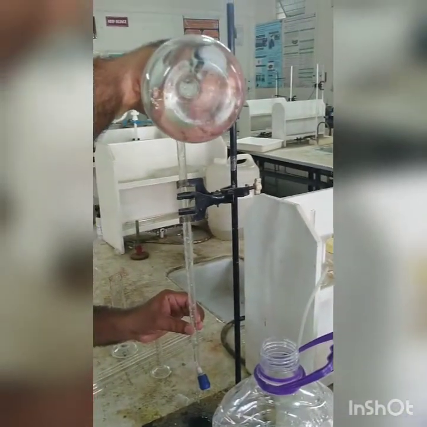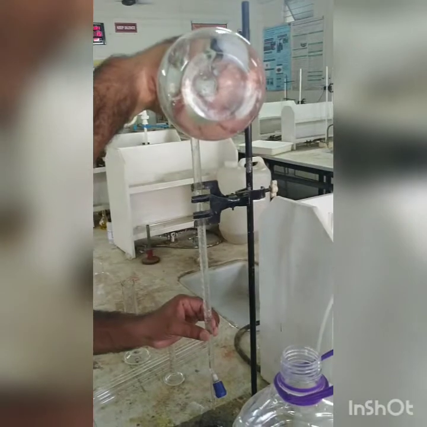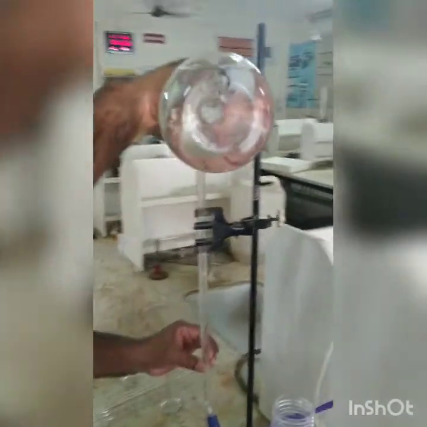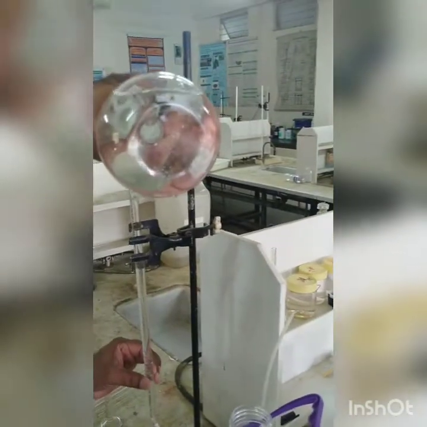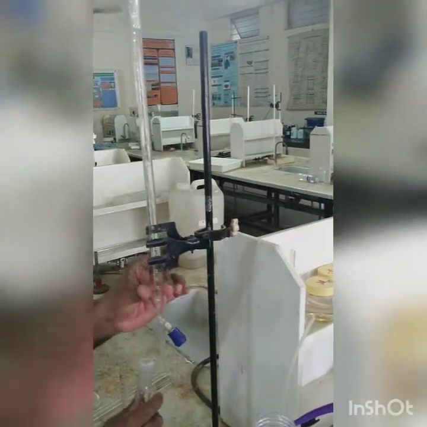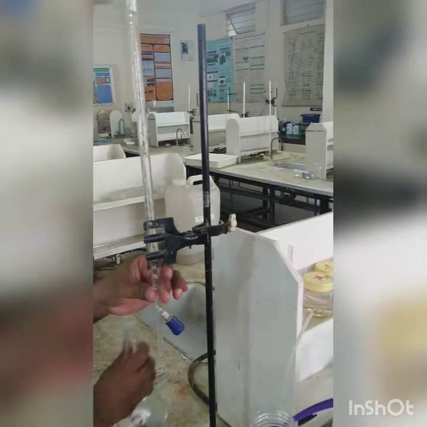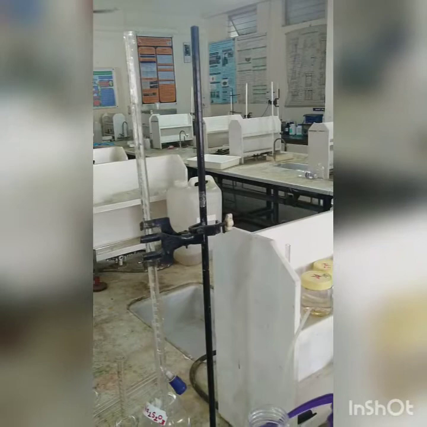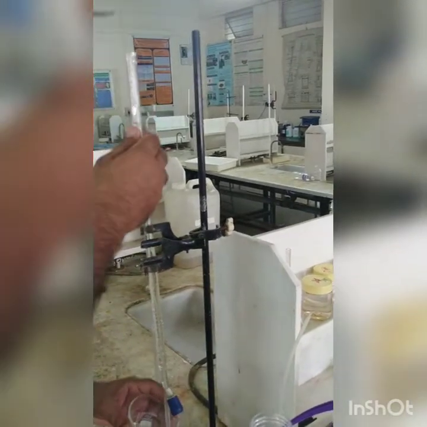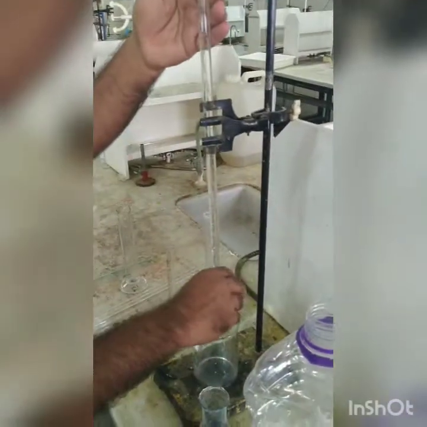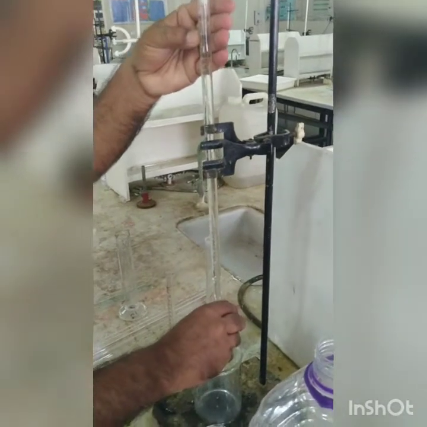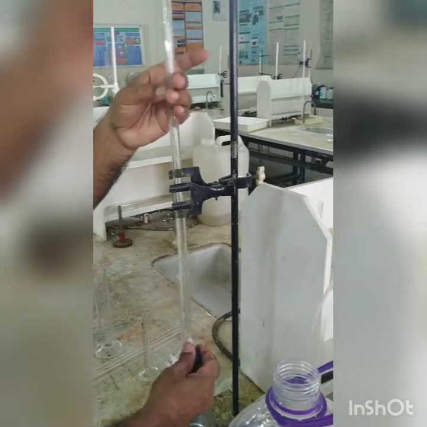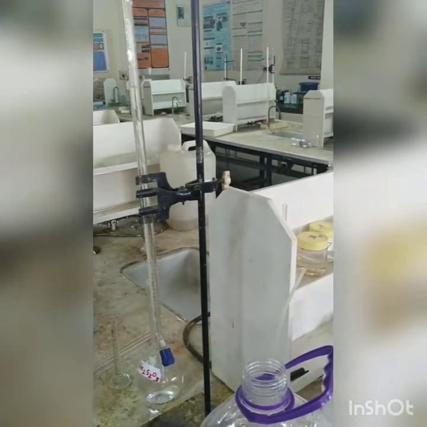Now adjust the initial reading to 0. Waste some sodium thiosulfate from the lower end also. Ingole sir, you can take some beaker there. No, don't take it into that. No, use the other one. Take some beaker or anything. Then waste it from the bottom so that the rinsing will be complete. You can throw it away.